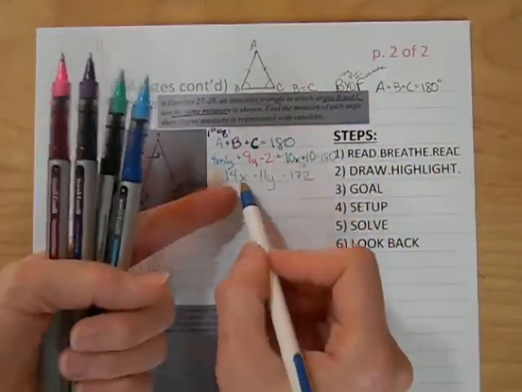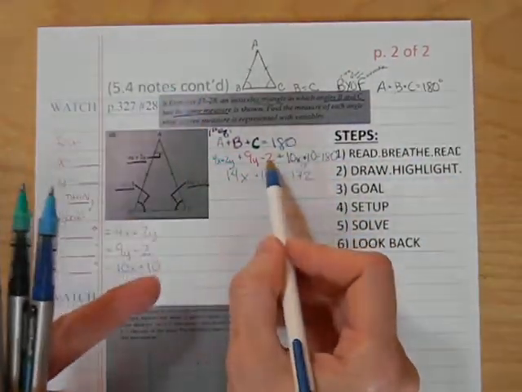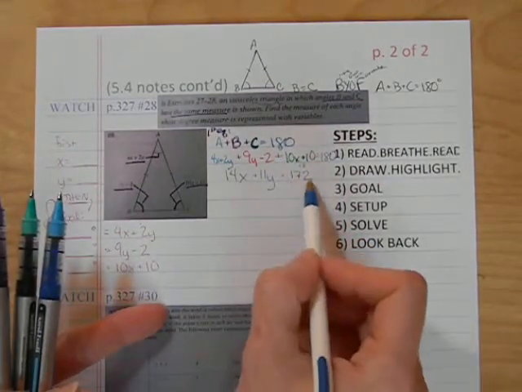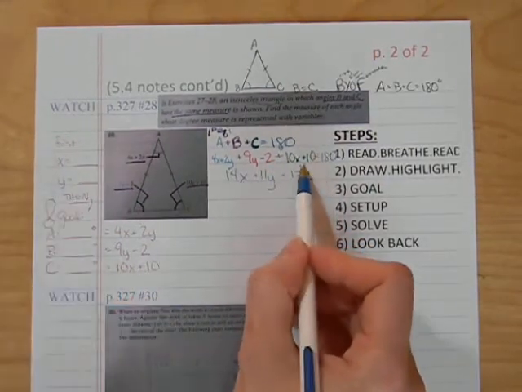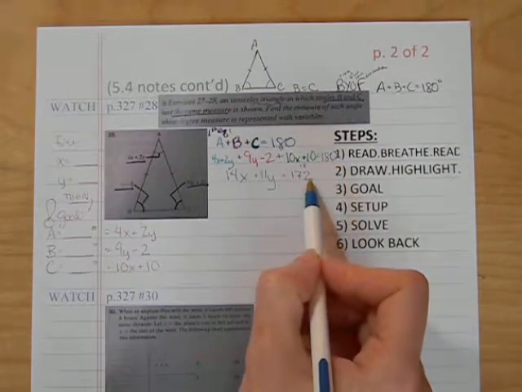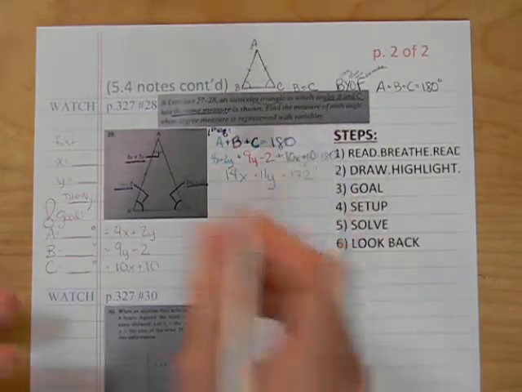So what I did was I combined like terms to get my x's and my y's. I have constants on this side, and I really want to get them over here. Negative 2 plus 10 is 8. I subtracted 8 from both sides, and that's how I got the 172.